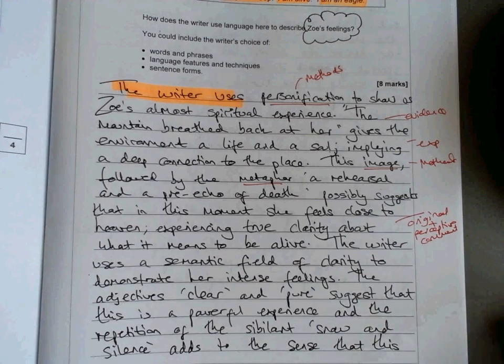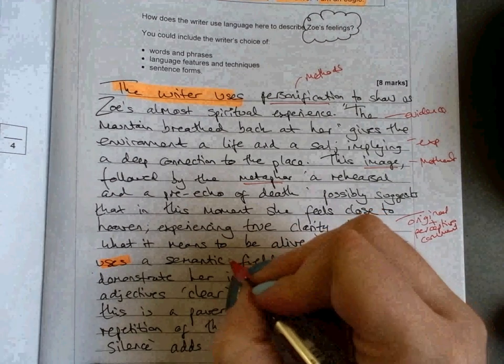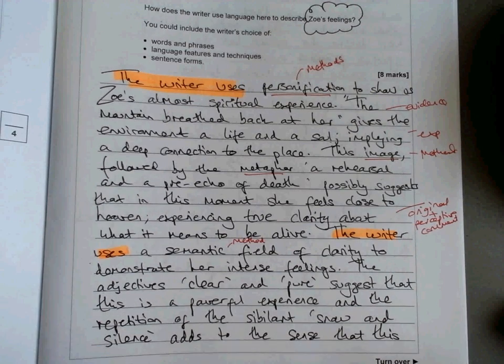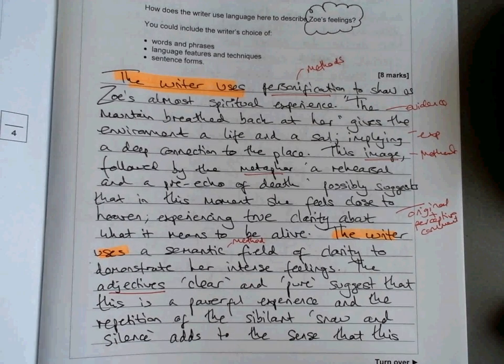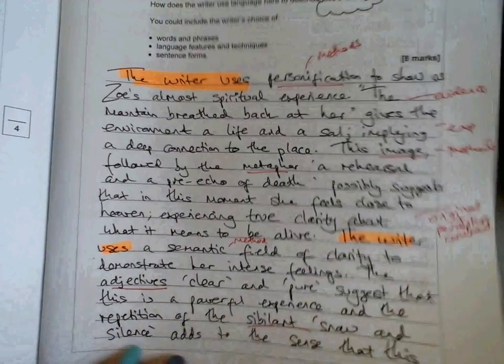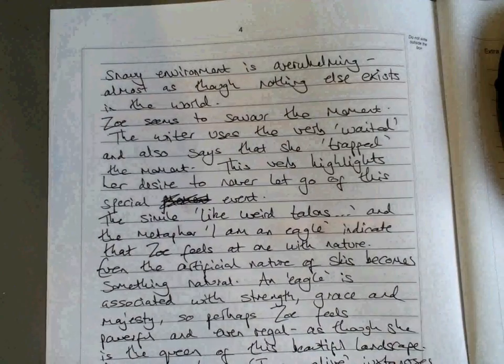So I'm coming back to 'the writer uses', always trying to keep that focus on the writer's craft. So the writer uses a semantic field, another method. And a semantic field is just a number of words within a particular topic or category. So the writer uses a semantic field of clarity to demonstrate her intense feelings. The adjectives, clear and pure, suggest that this is a powerful experience, and the repetition of the sibilant snow and silence adds to the sense that this snowy environment is overwhelming, almost as though nothing else exists in the world.